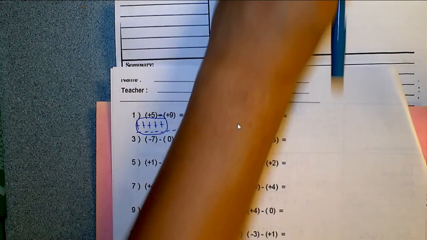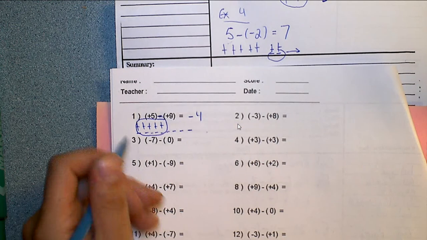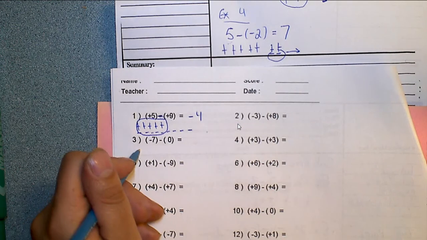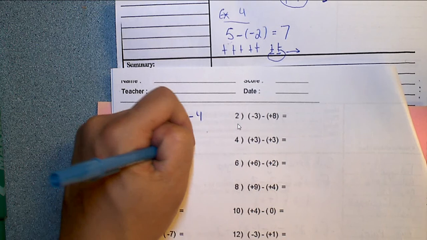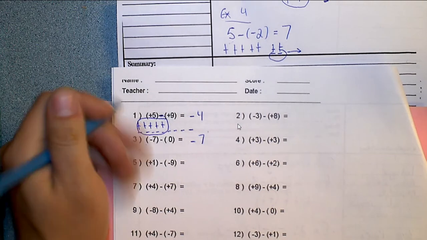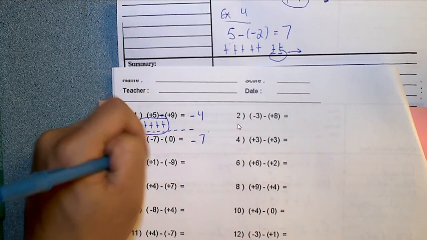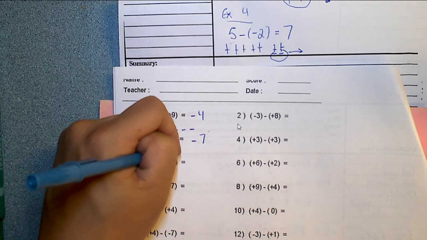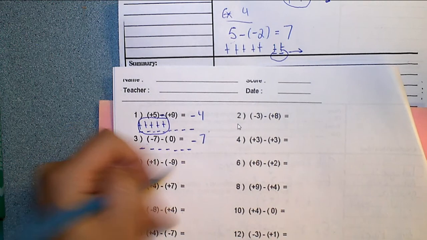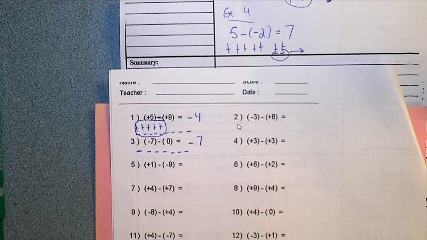Let's go on to, well, number 3 is a freebie. I know negative 7 minus 0. That's going to get me negative 7. And all I have to do to show my work is 1, 2, 3, 4, 5, 6, and 7. And we're not removing anything, so we know it's negative 7.